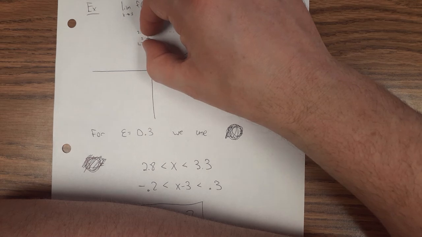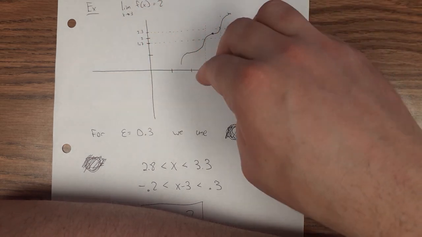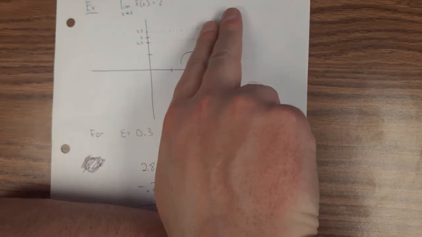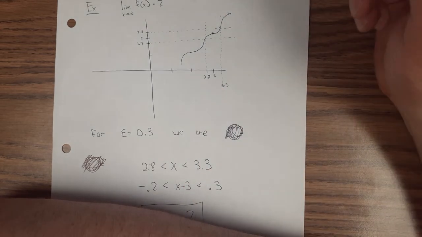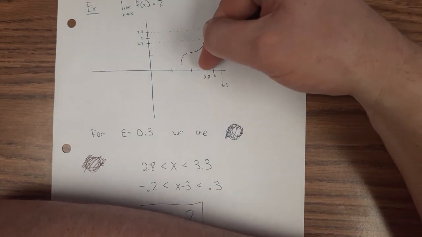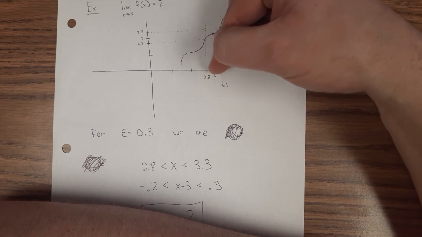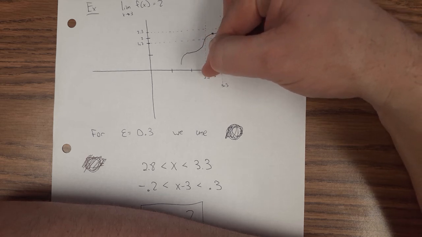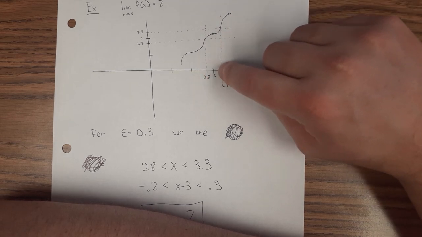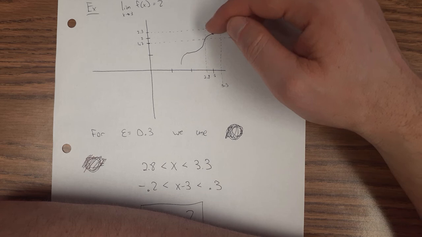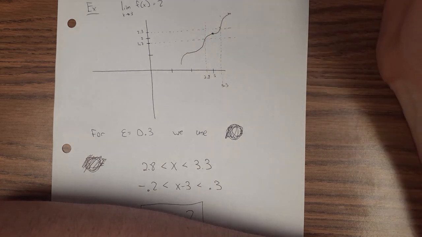So I follow this across, and I see the corresponding x values, because now I trace these back down, and I see that as long as x is in this horizontal window between 2.8 and 3.3, for these values of x, when I look up, the graph stays between these two values of y.